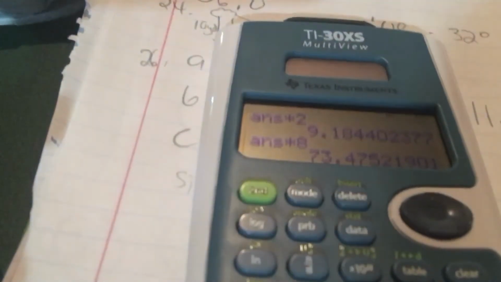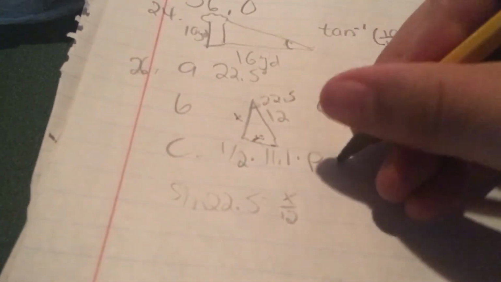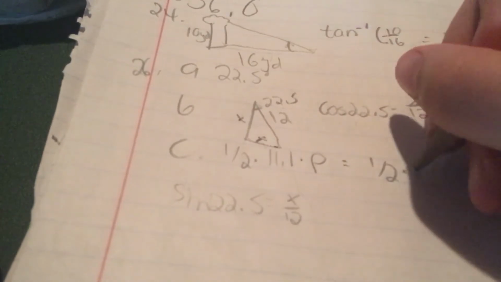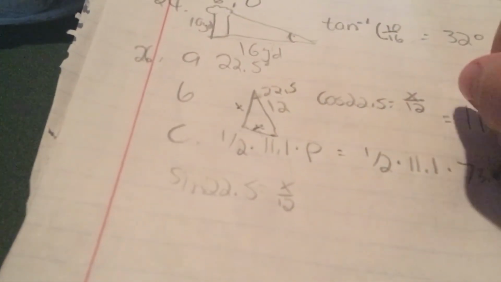Now to get the perimeter, you have to times that by 8 since it's an octagon, and you get 73.5, rounded to the nearest tenth. So for the equation, 1/2 times the apothem times the perimeter, we use 73.5.